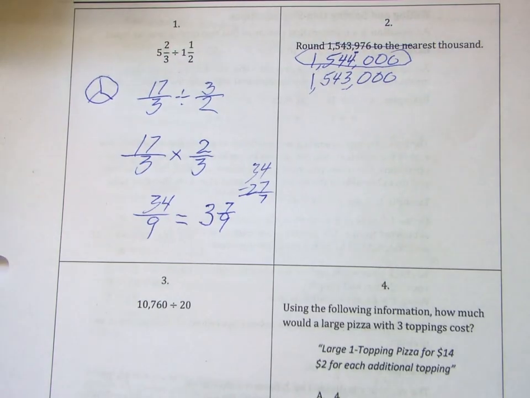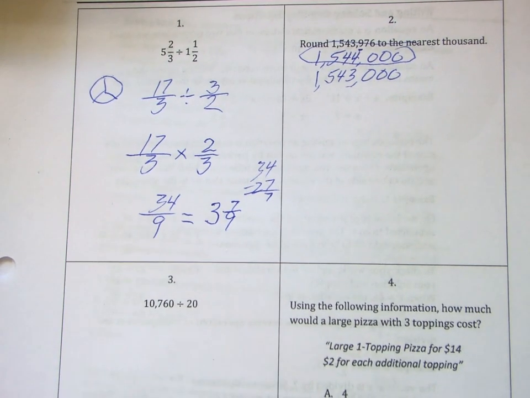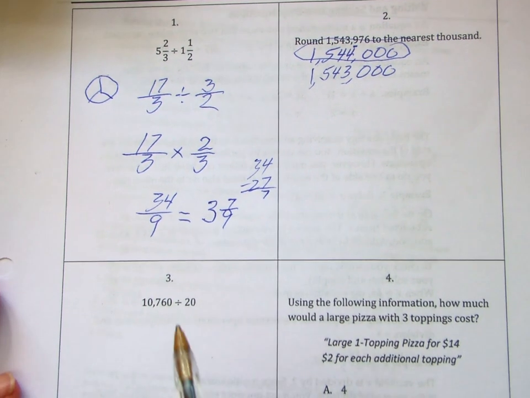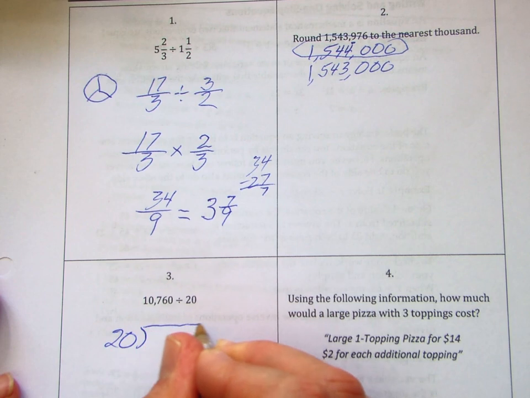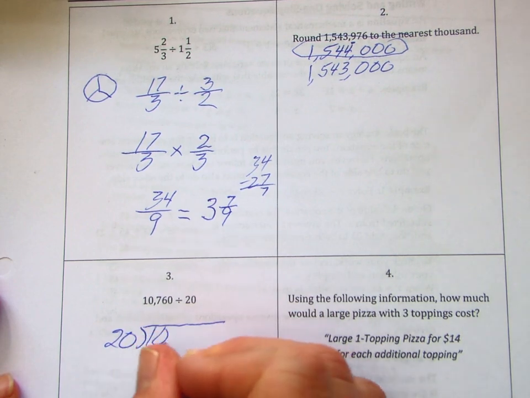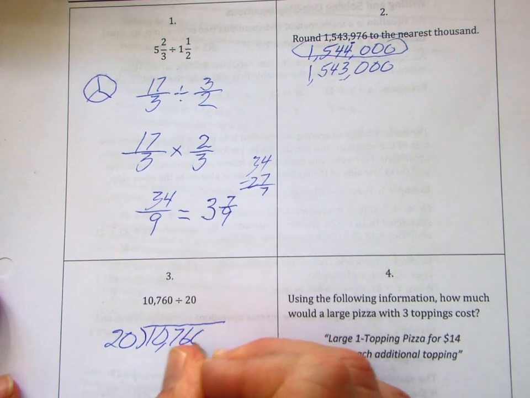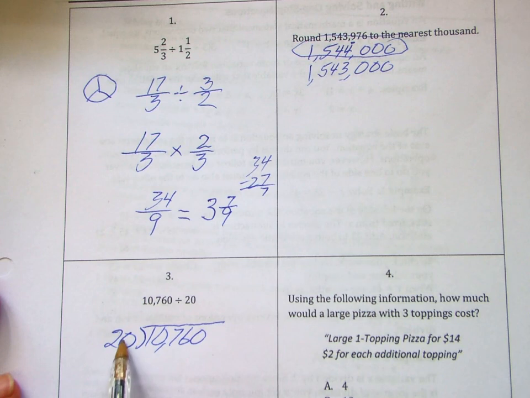What is this, a division problem? 10,760 divided by 20? Well, you could do that on your calculator. We used to have to do this by hand. You don't have to do it by hand. If you were doing it by hand, I'd put a 20 there, and I'd put 10,760 here. First thing I do, I see there's a 0 and a 0, so I'm going to get rid of the zeros.